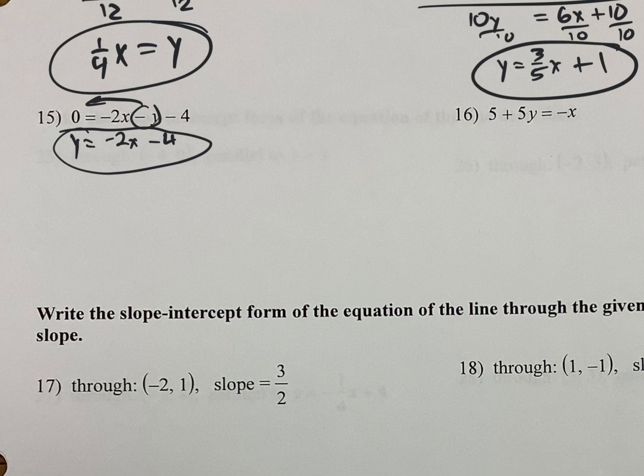16. We'll subtract 5. Do not subtract 5 from the x. The 5 doesn't have an x with it. Please don't put variables with numbers that don't have the same variables. Divide by 5. Now here's what's important from this one.